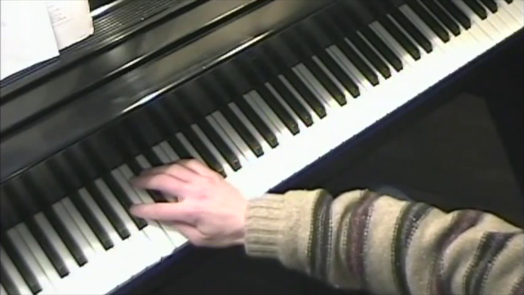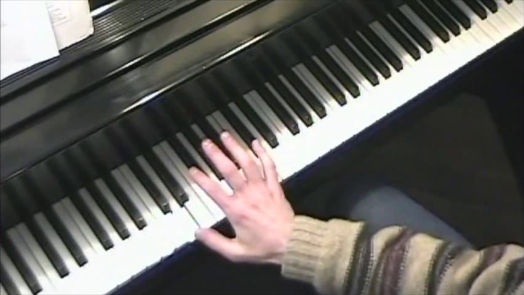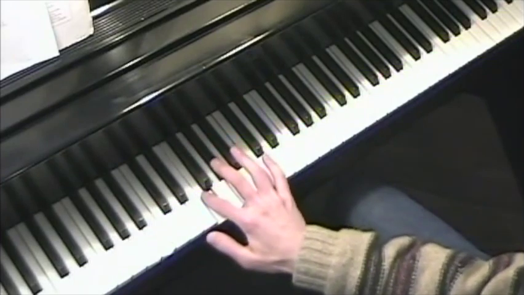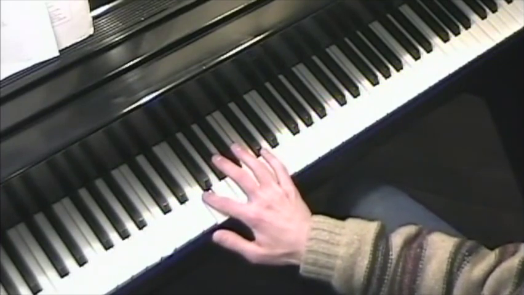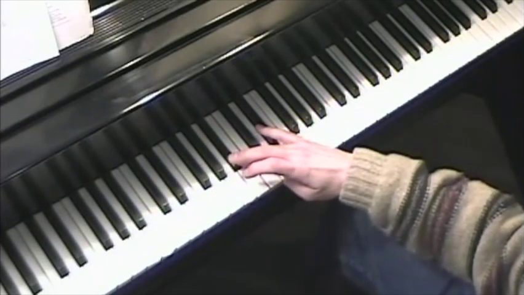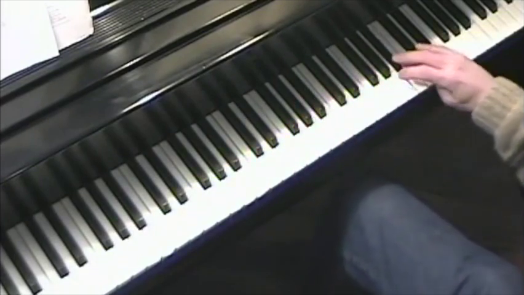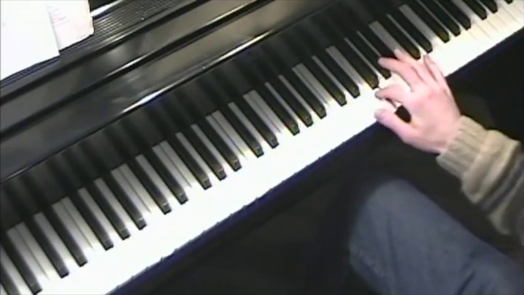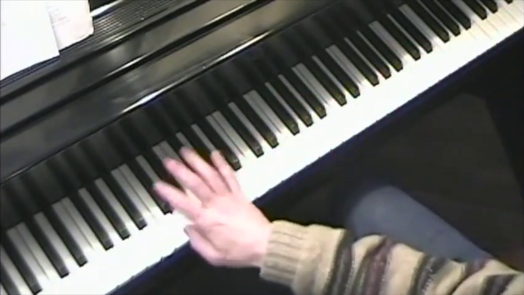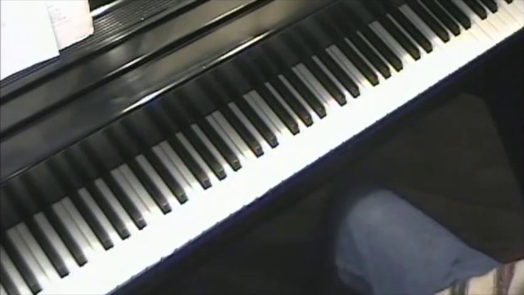We start on the 2nd finger first, the thumb on D, 2nd on F again, and then the next B flat will be played with our 4th finger. Bend your thumb in again, on D, F, B flat, and so on. Finish on 2nd.